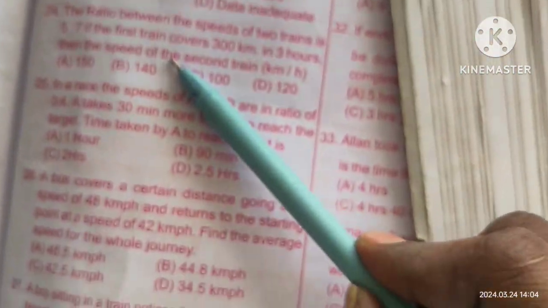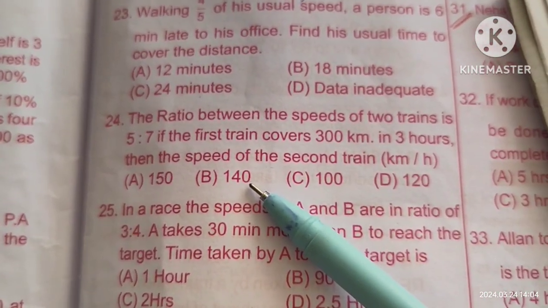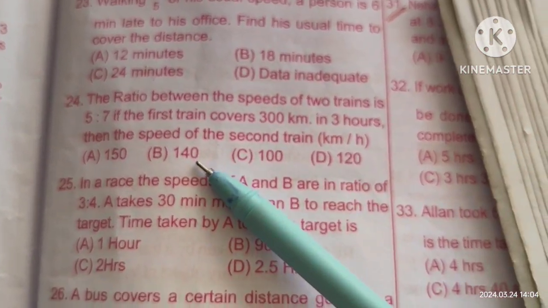It is 140 kilometers per hour. Just like the 21 sum.